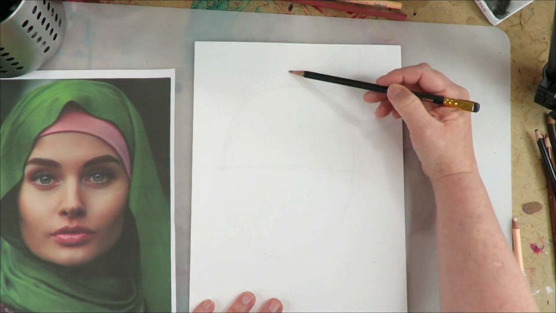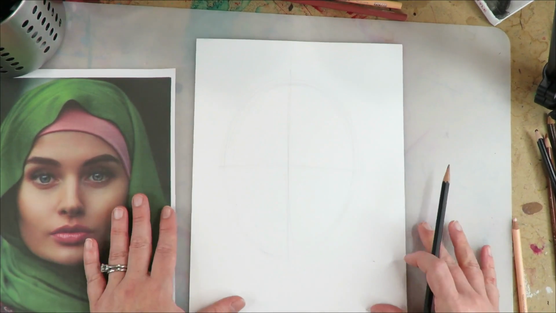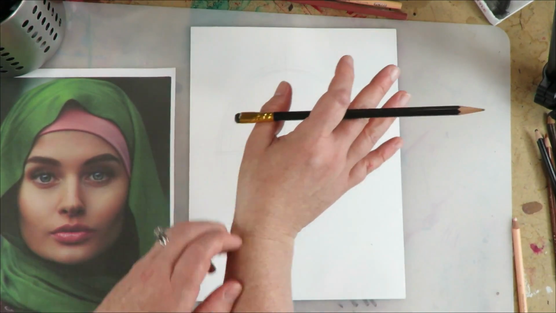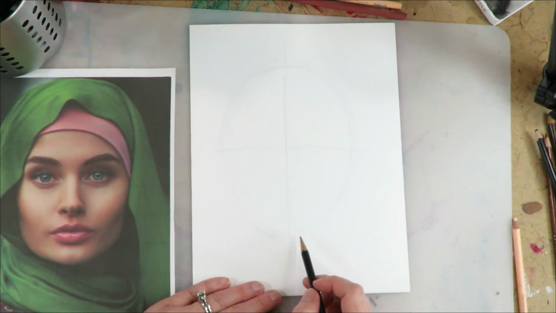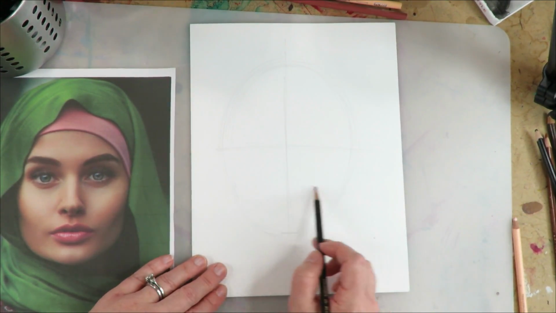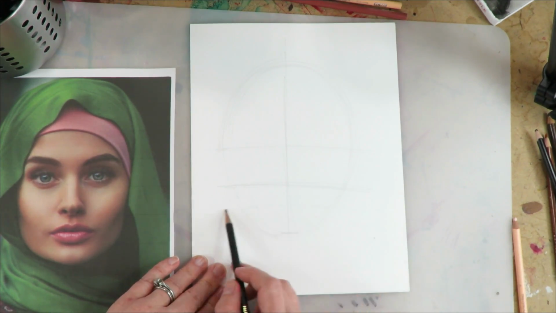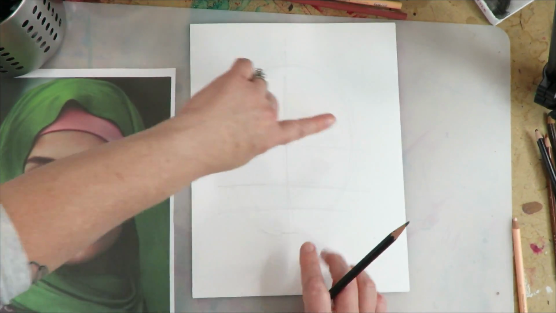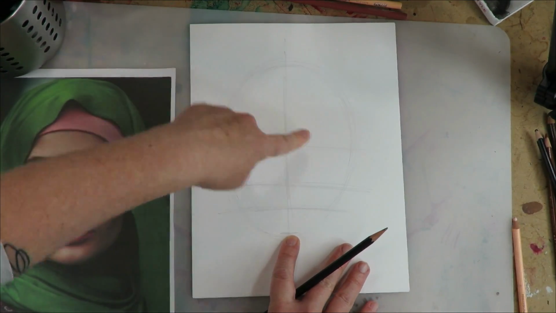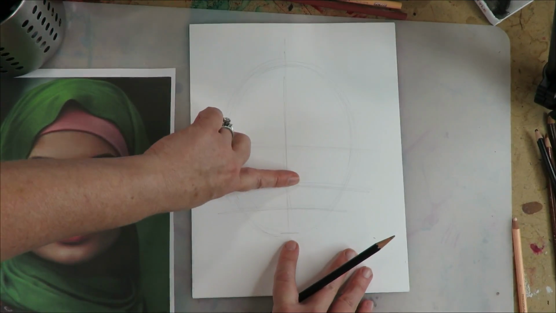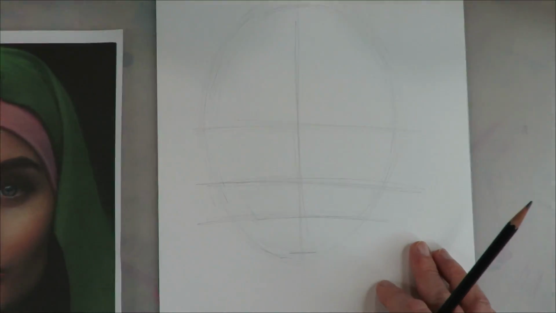No matter what nationality or ethnicity, the human face's basic proportions are the same. I have this on a guideline, actually. If you want my cheat sheet, I have this face guideline cheat sheet available for everyone for free. Just let me know in the comments if you want it. It has all these proportions on it. But we're going to do this horizontal line across the center. Then we split that in half, and that's the nose line. And we split that proportion in half, and that gives us the mouth lines.